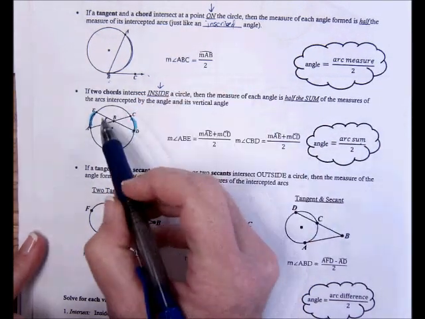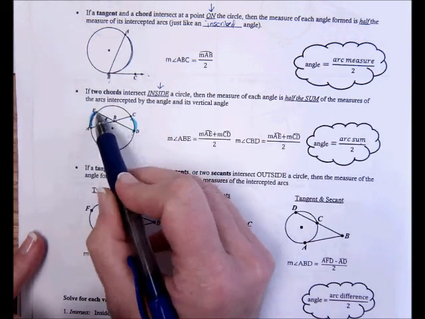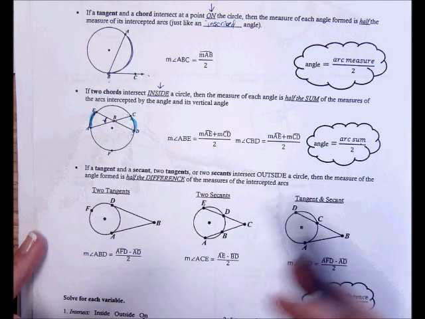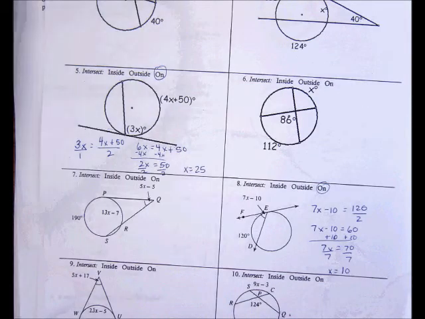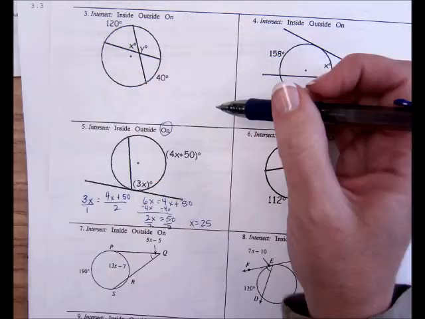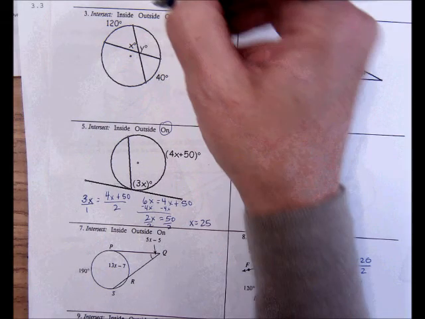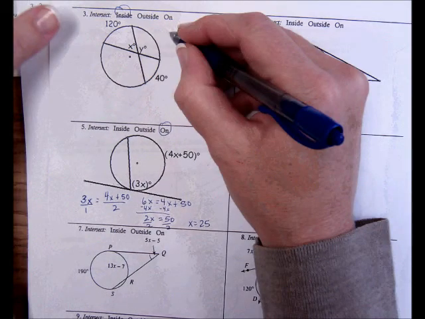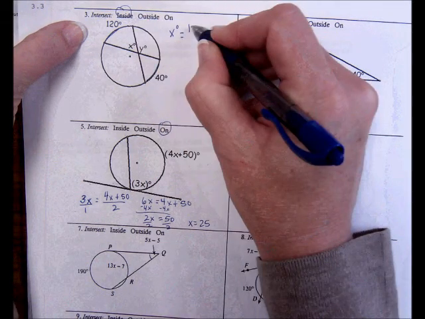The next situation that I have is two chords that intersect inside a circle. And I know that the angle measure here, ABE, is this arc plus this arc, divided by 2.